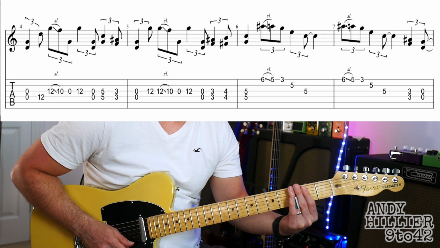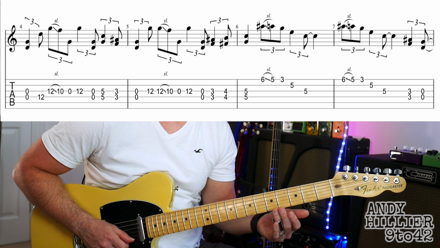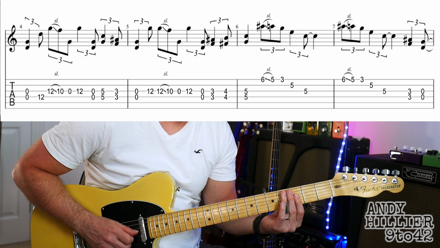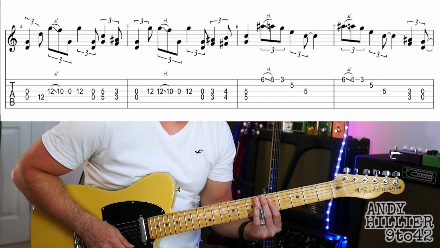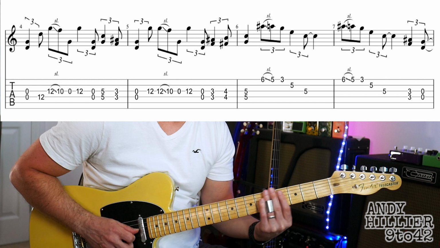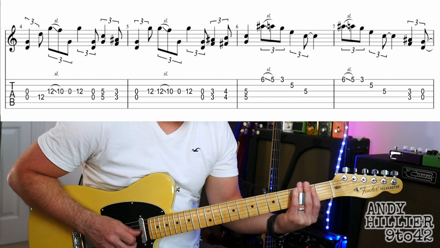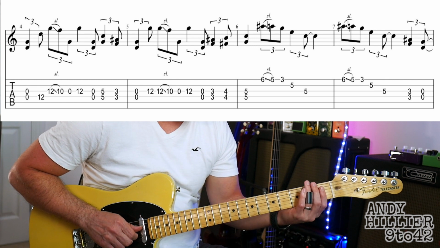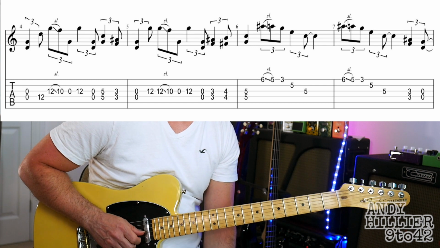So, and then we're going to play a B5 and then G5. So you've got this, and it does that again. And then fret 3 on the D and G strings, and then open strings.